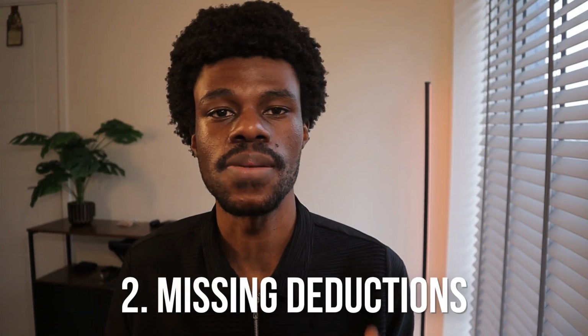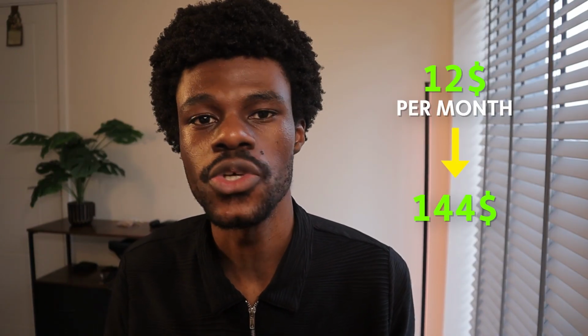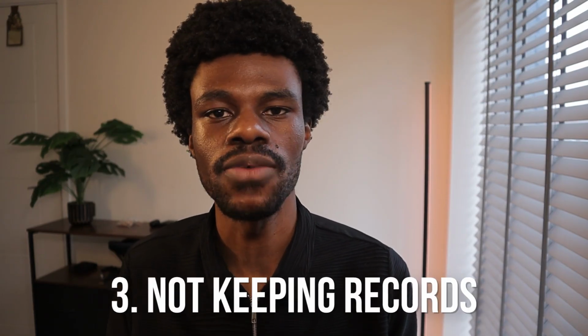Mistake number 2 is missing any tax deductions. Make sure to track everything. That $12 that you spend per month on your software subscriptions can actually add up to $144 you could have deducted. Now, common mistake number 3 is not keeping any records. If the IRS audits you and you can't prove an expense, it gets disallowed. So save all your receipts, keep any mileage logs, and back everything up.